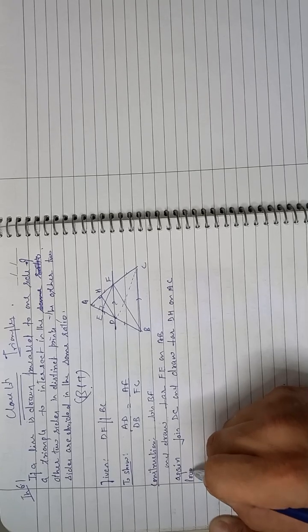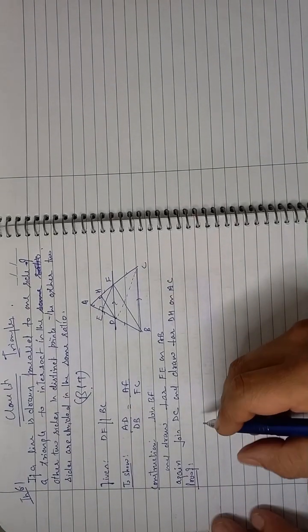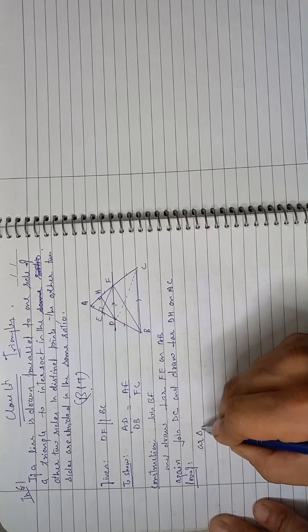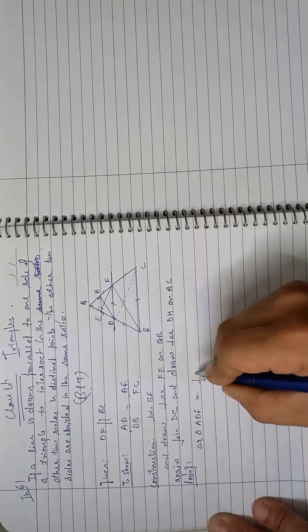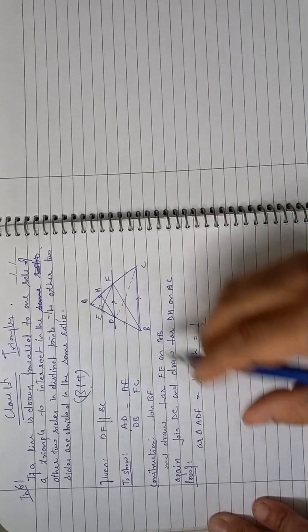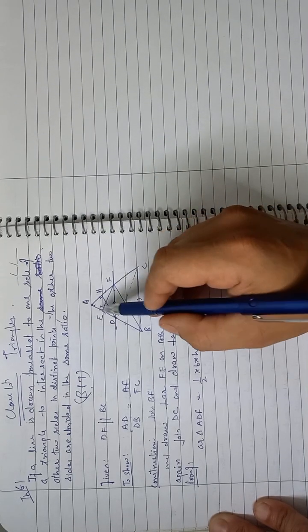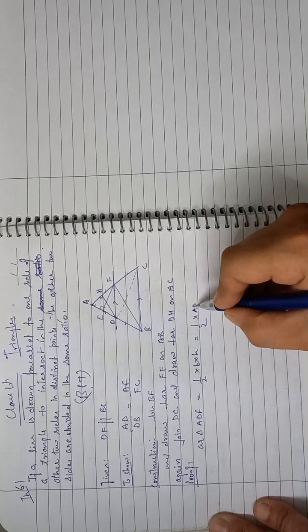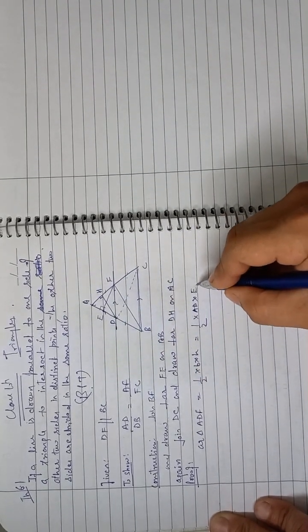Proof. Area of triangle ADF is half base into height. In this triangle ADF, the base is AD and the height is EF.